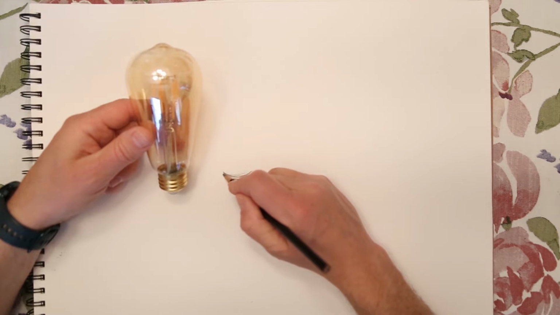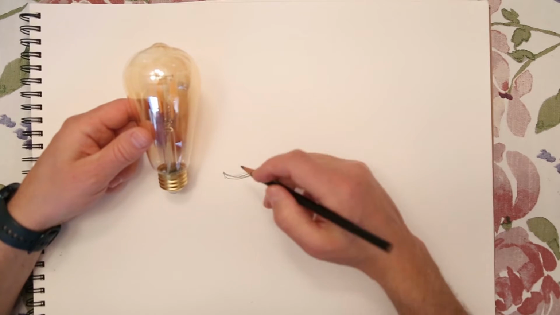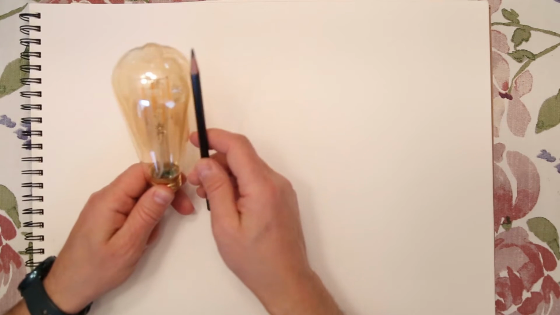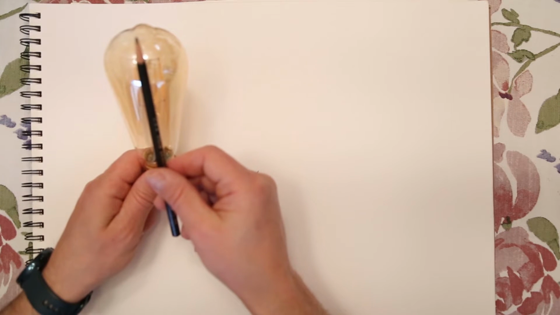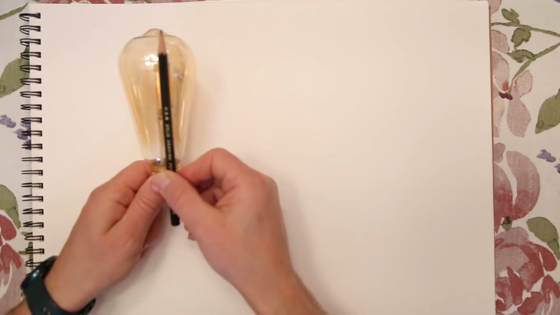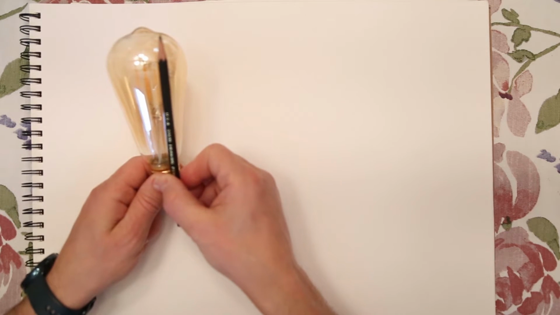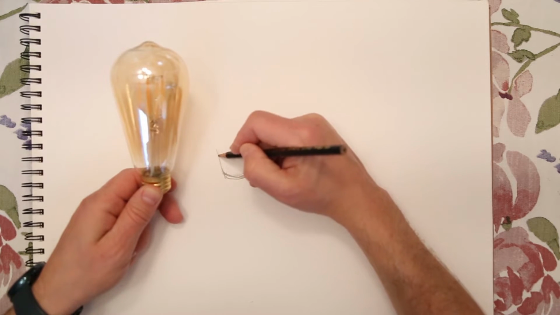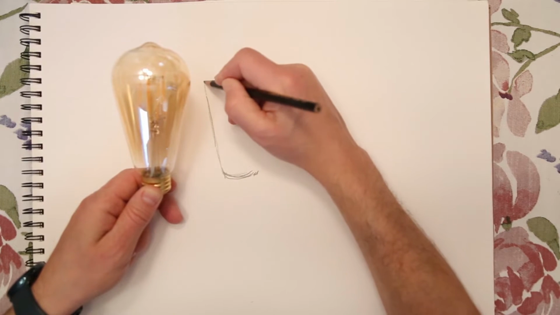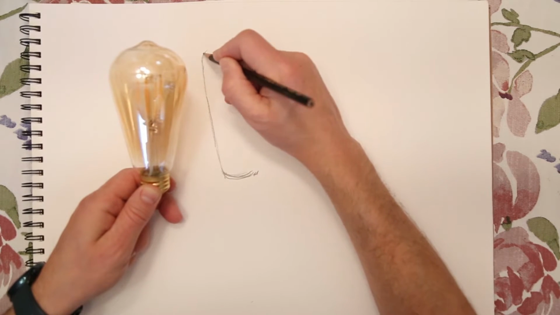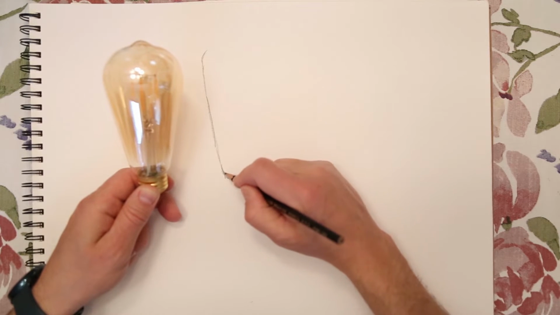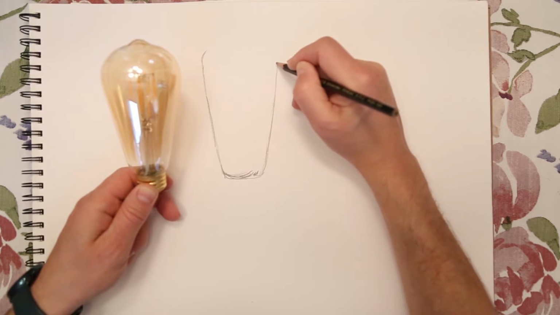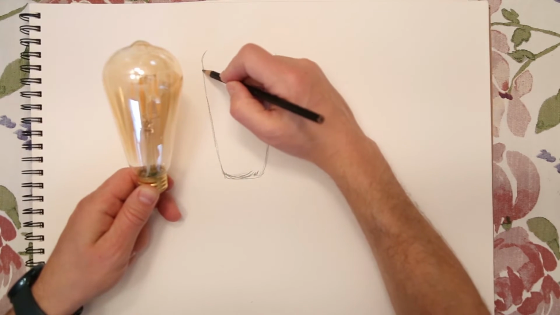Now, I'm going to draw the height. If I measure it using the sighting technique, the tip of the pencil at the top of the light bulb and my thumb at the bottom of the light bulb. It starts off narrow, and gradually flares out. And then at the top, it just rounds off.